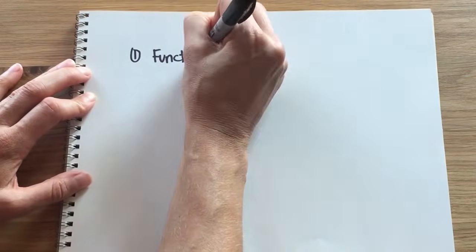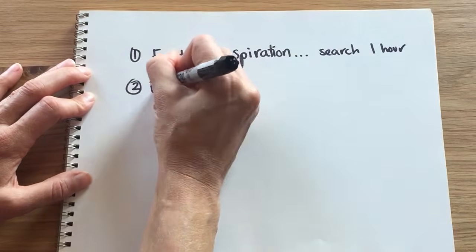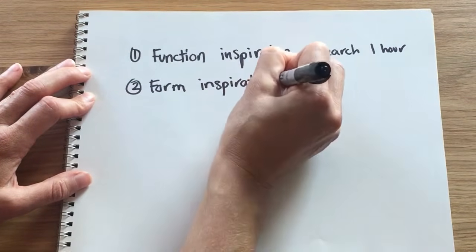And this leads into the fourth tip, which is: structure your search. So typically when I'm searching for things, I'll spend a given amount of time. Let's just say I'm going to spend an hour only looking at form.